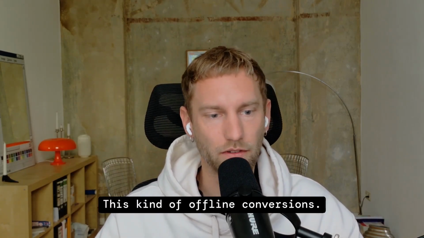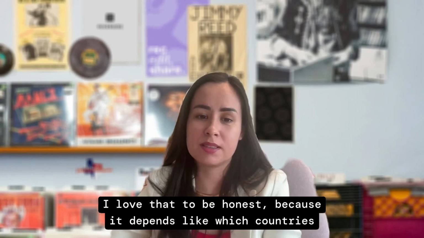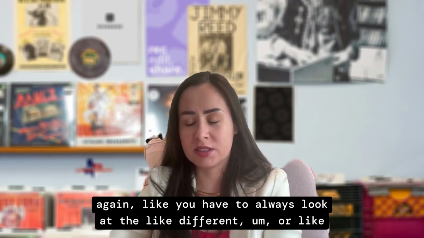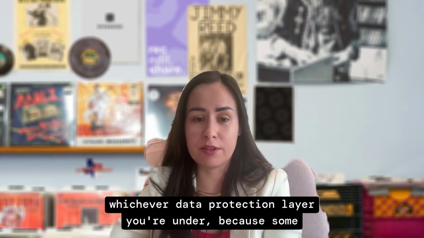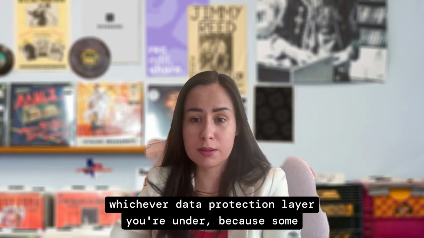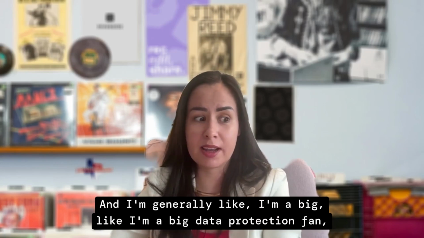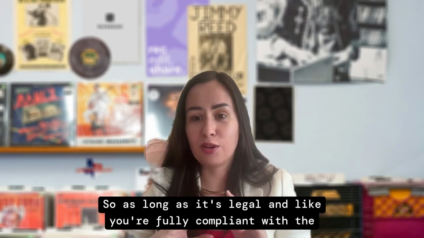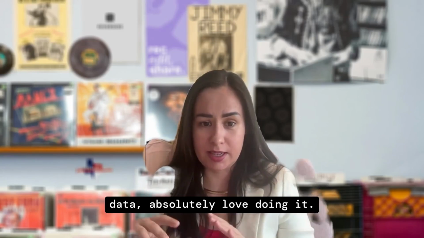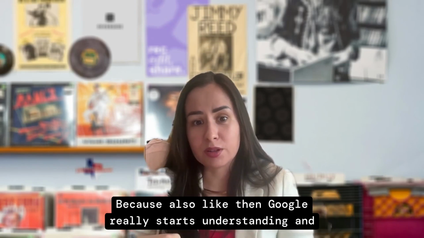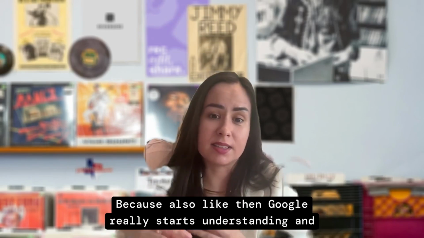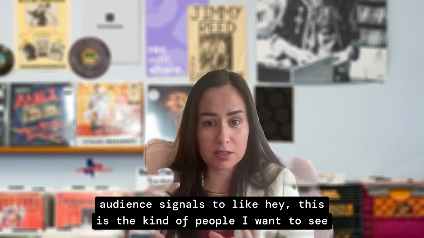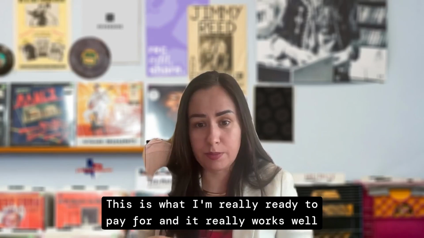Oh, I love that, to be honest, because it depends on which countries. Again, you have to always look at the different DSGVO or whichever data protection layer you're under, because some countries are way more chill with that. And I'm generally a big data protection fan, but I'm also a very big efficiency fan. So as long as it's legal and you're fully compliant with the data, absolutely love doing it, because then Google really starts understanding and then it gives the audience signals, like, hey, this is the kind of people I want to see my campaigns. This is what I'm really ready to pay for.